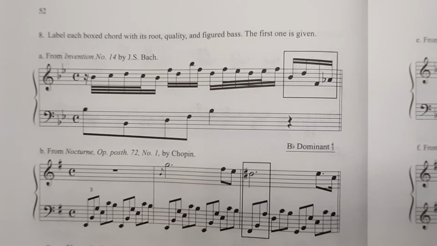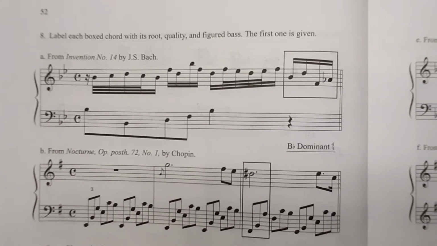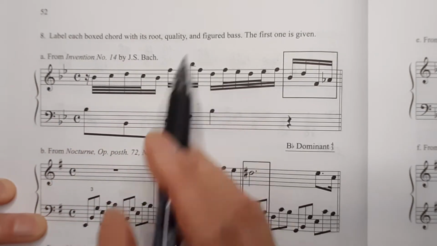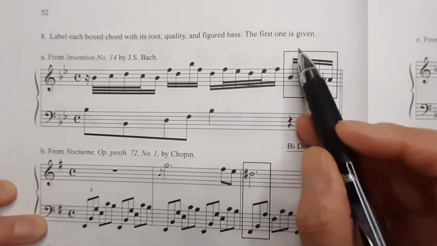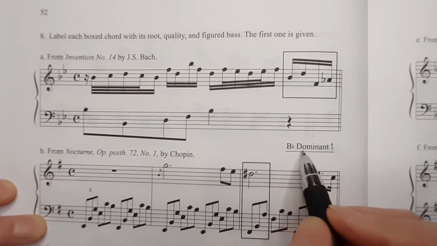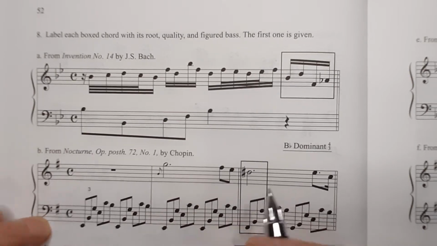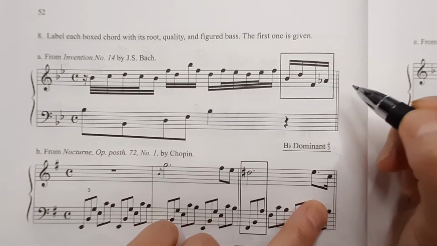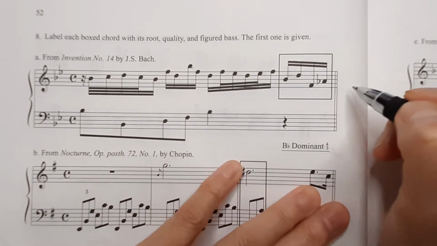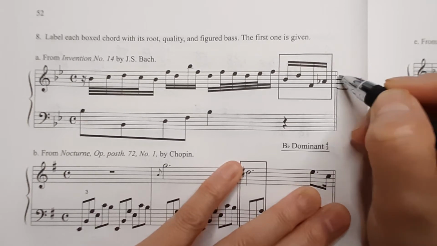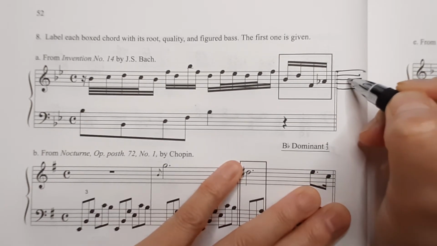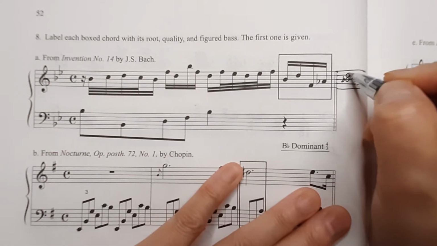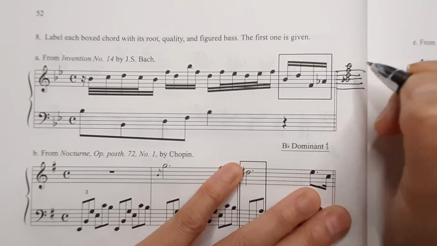Okay, now we'll do page 52. All right, now label each box chord with its root, quality, and figure base. Okay, we have this, right? Okay, why is it B flat dominant 7, dominant 4, 3? Look, we have B flat, D, F, and A flat. Okay, when you put them in the simplest form, it's gonna be B flat, there's a B flat, and there's a D, F, and A flat.